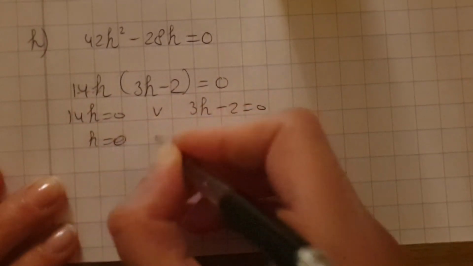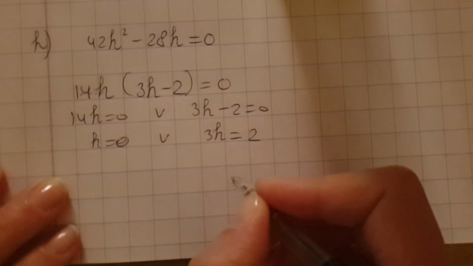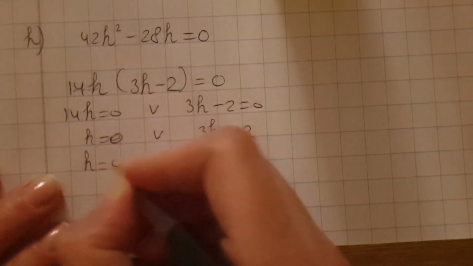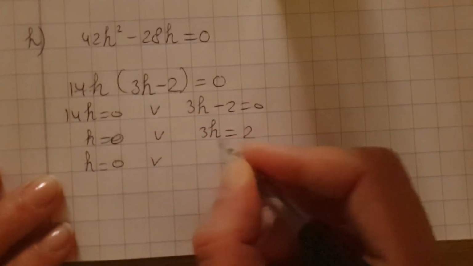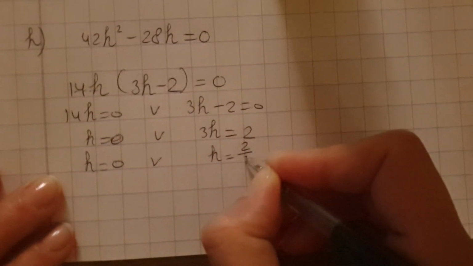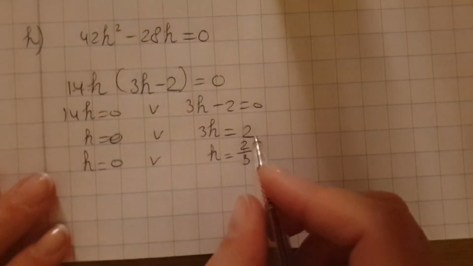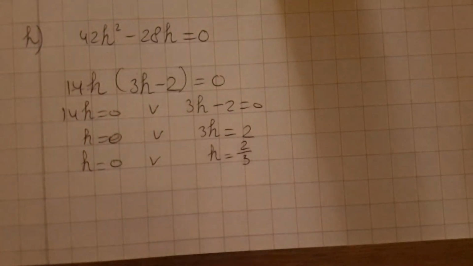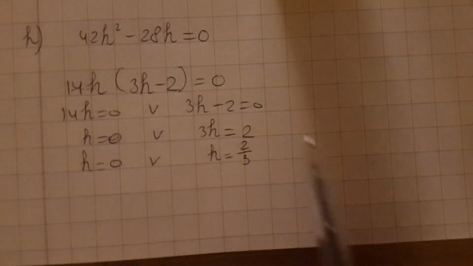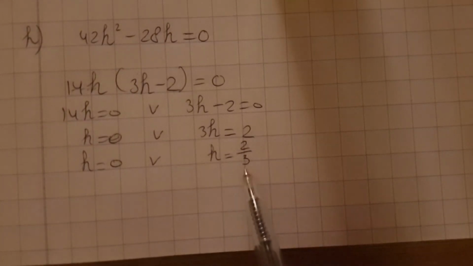h is 0 or 3h is plus 2, so 2. So this just stays 0, and this is divided by 3 on this side, divided by 3 on this side. So h is 2 divided by 3. A lot of students do this on their calculator, so they type in 2 divided by 3 and they get 0.6666667. In this case, it's a repeating 6, so I want you to write down the fraction here, okay? So just write down 2 divided by 3.